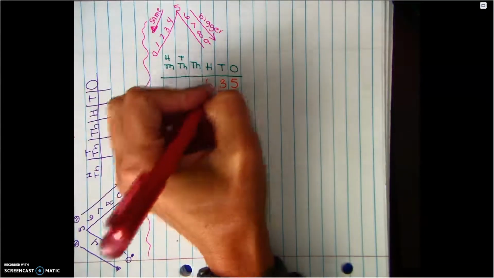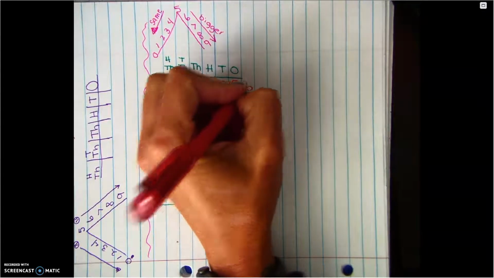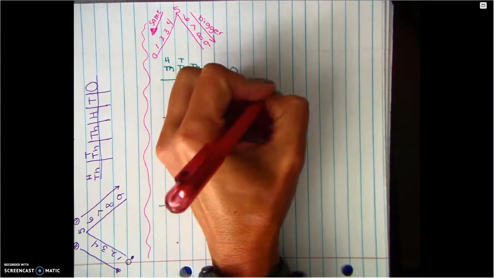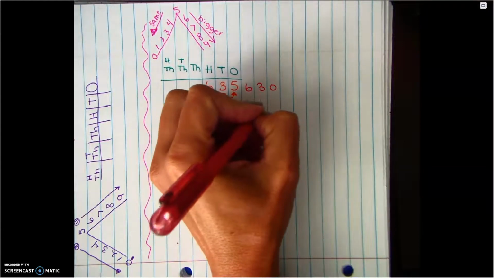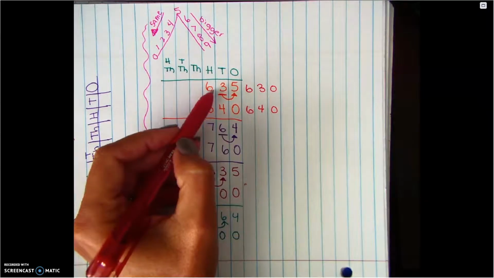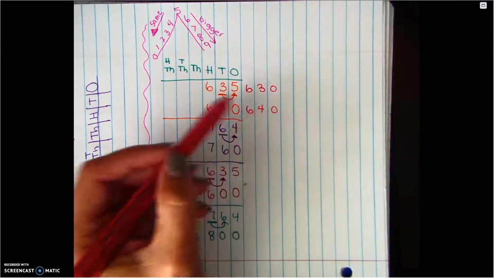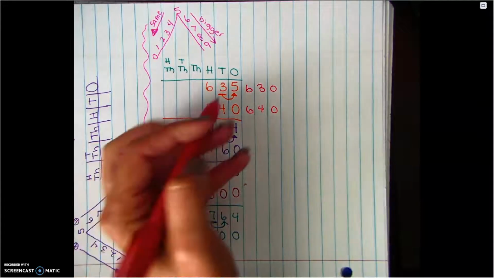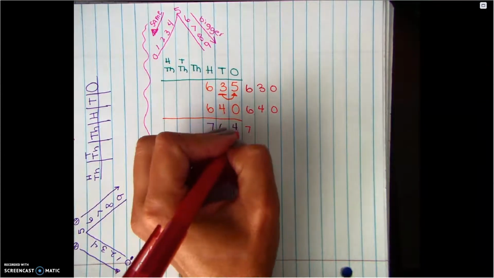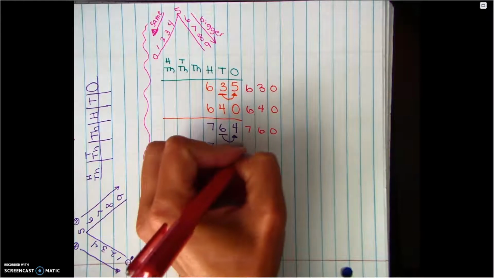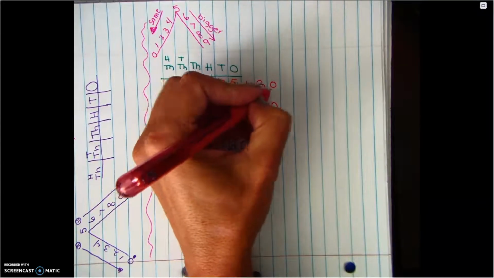Now before we go, one last thing I want to show you is that when we're deciding what this number goes to, if we're going to the tens, that means we're thinking of 630 or 640. So we're trying to decide if this number is closer to 630 or 640 because we're looking at the tens. Now here we're still looking at the tens, so we're looking to see if this is 760 or 770 because it's the tens that we're looking at.